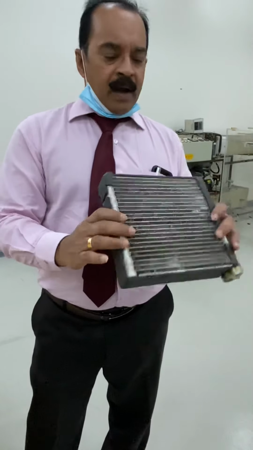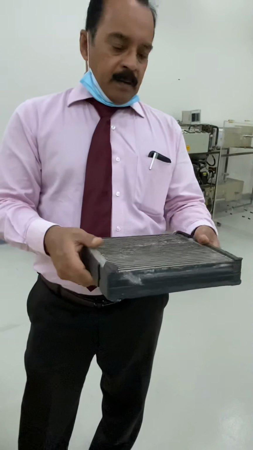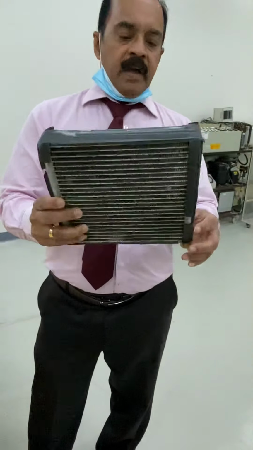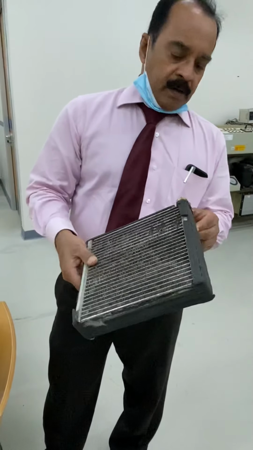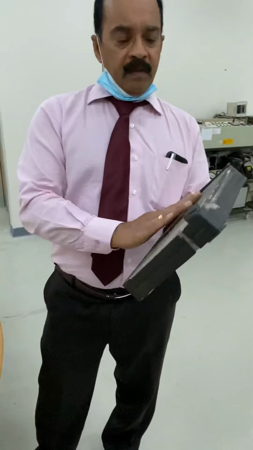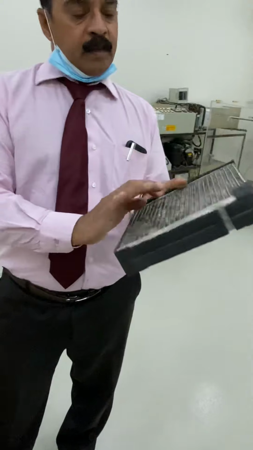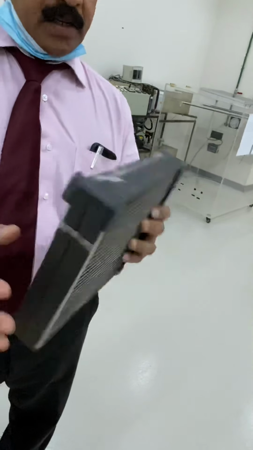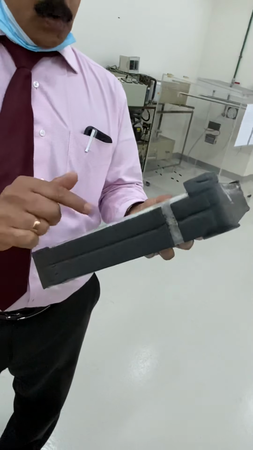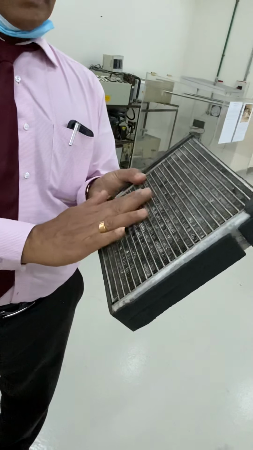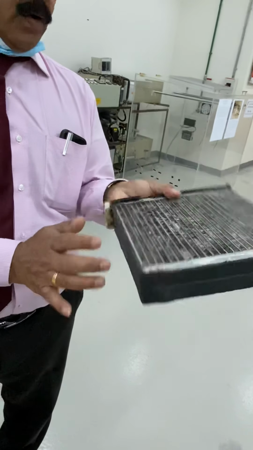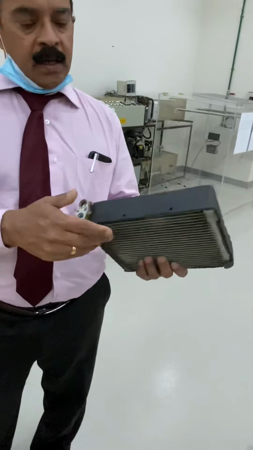This is a simple one. It's a Nissan car AC evaporator, and here you can see the fins on both sides, and in between there will be coils also, and this will increase the area of heat transfer. It's a very good, small car AC evaporator.